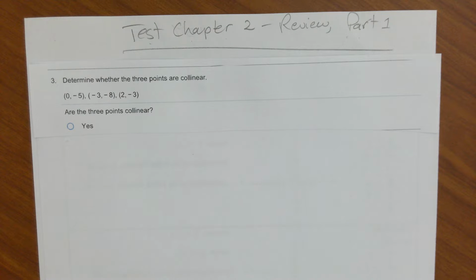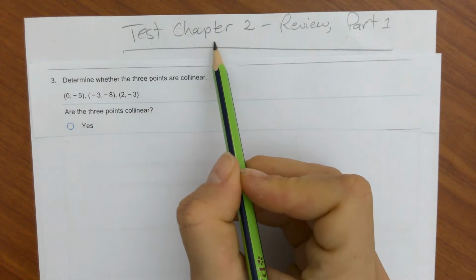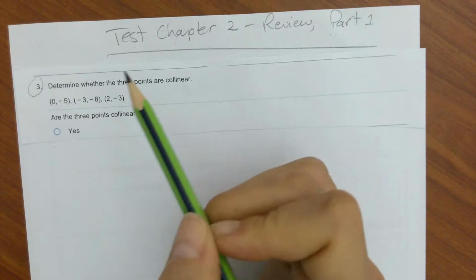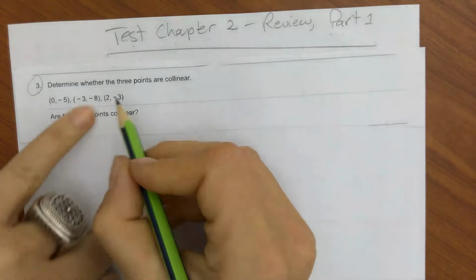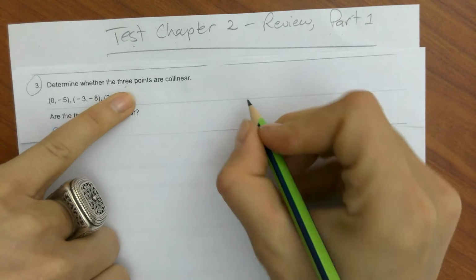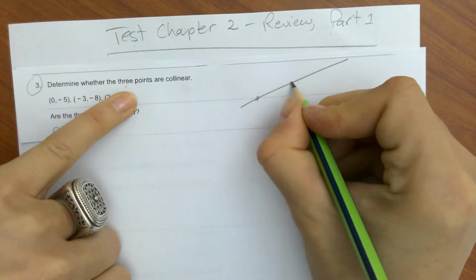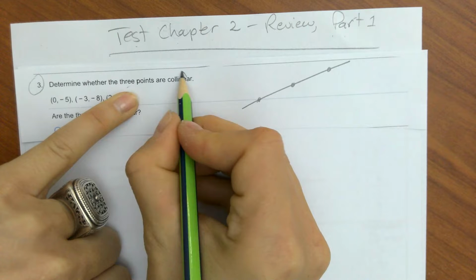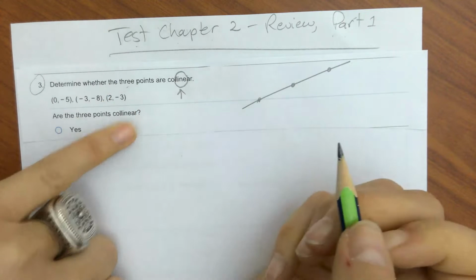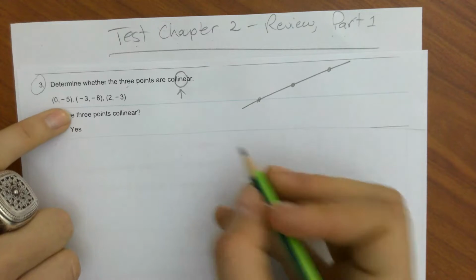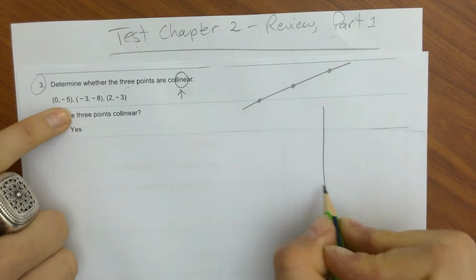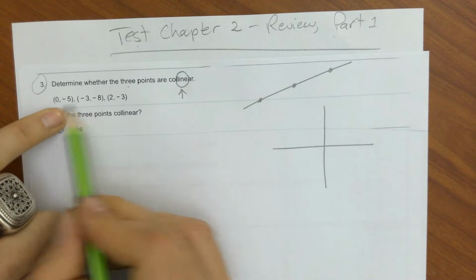Okay, so we're doing the review for the Chapter 2 test, Part 1, and we're on question 3. So now it says to determine if the 3 points are collinear, and that means are the 3 points on the same line? So we have to check. So the first thing we must do is check which order they are in.